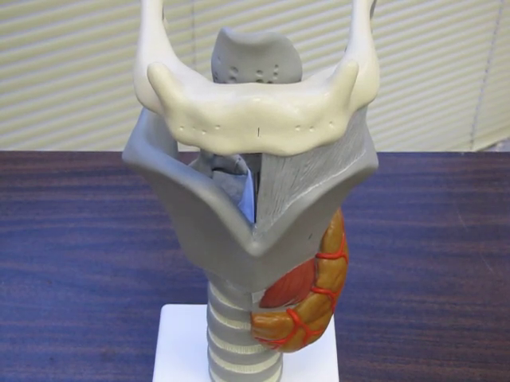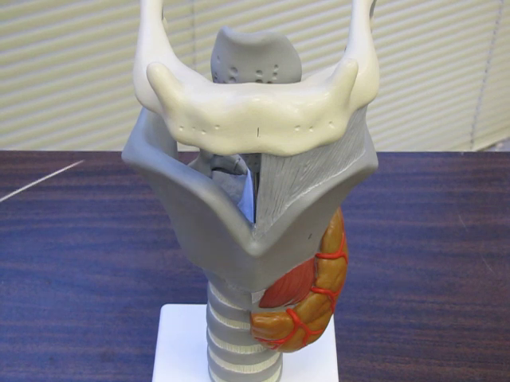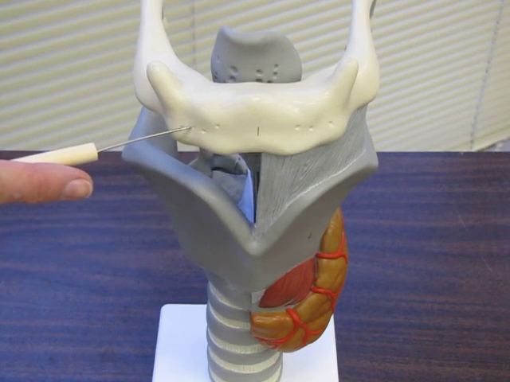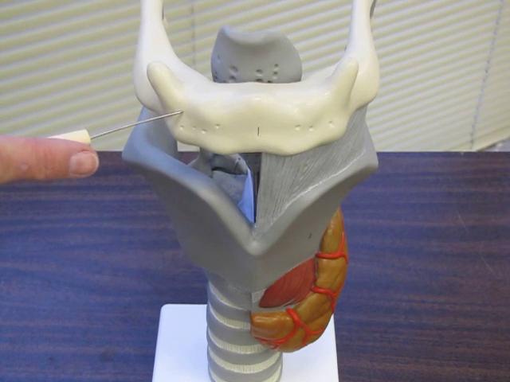Okay, now we're going to go over some of the larynx structures. Remember, the larynx is your voice box. Alright, so we start with this bone, which is the hyoid bone. Remember, that's one of your free-floating bones.